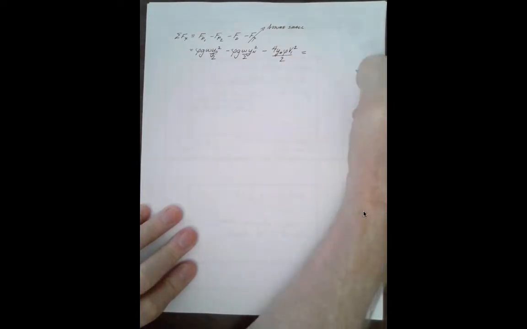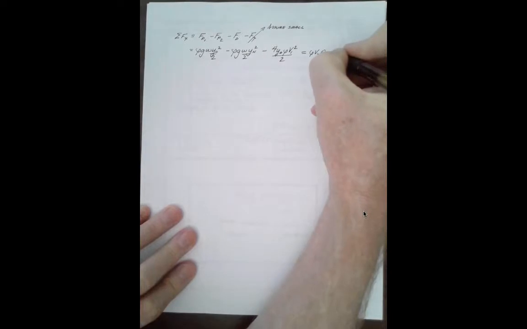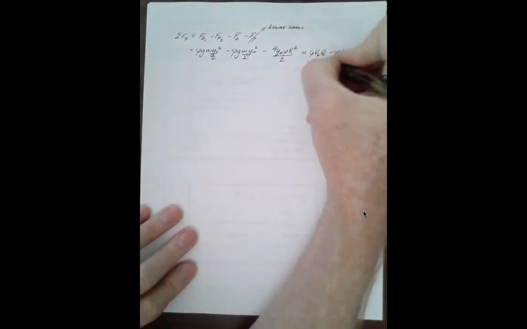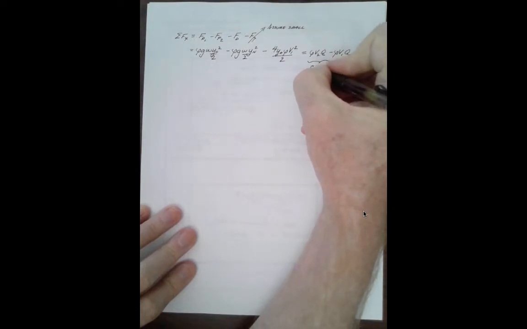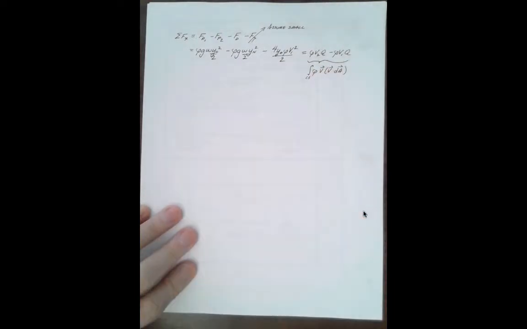And that's equal to the change in momentum, which is rho v2 Q minus rho v1 Q. So this is the integral over the control surface of rho v, v dot dA.